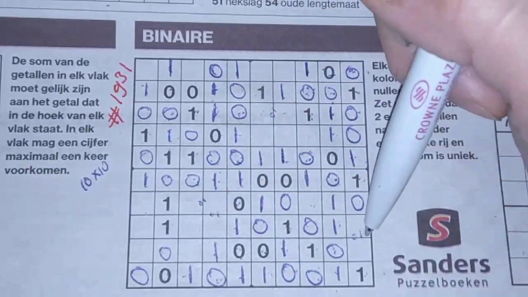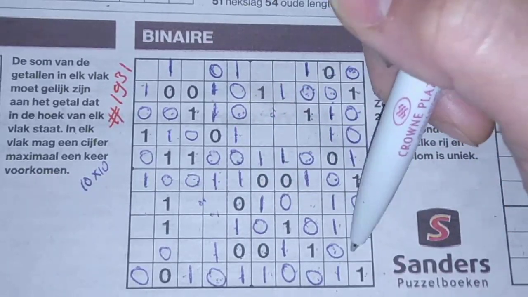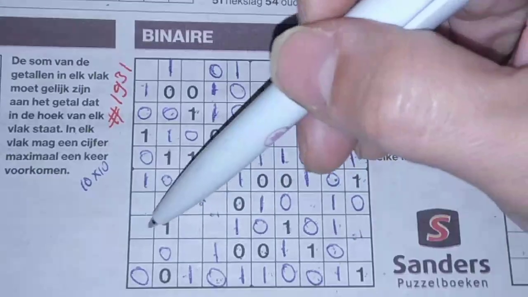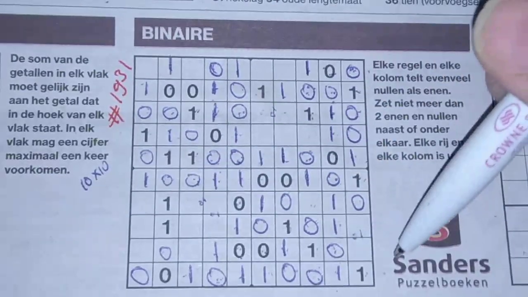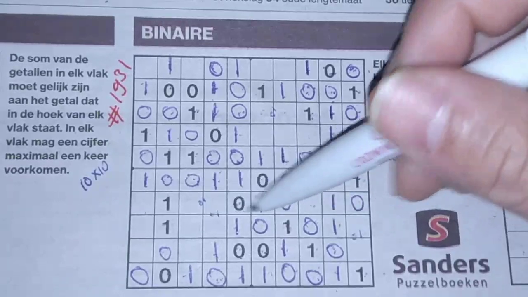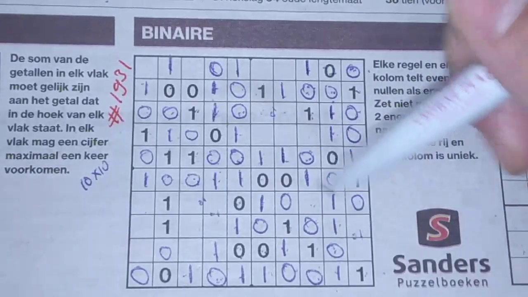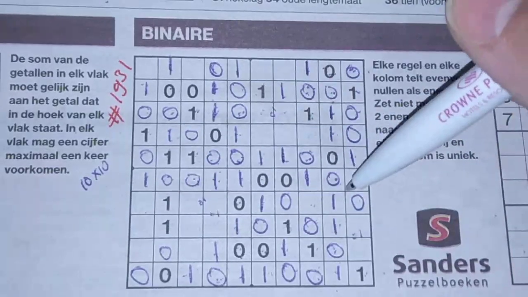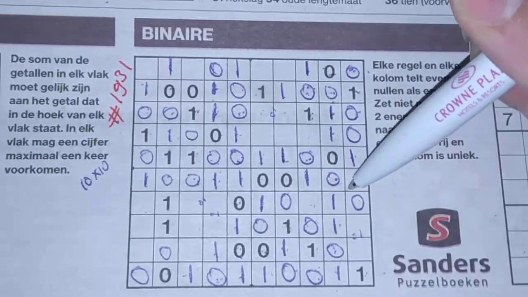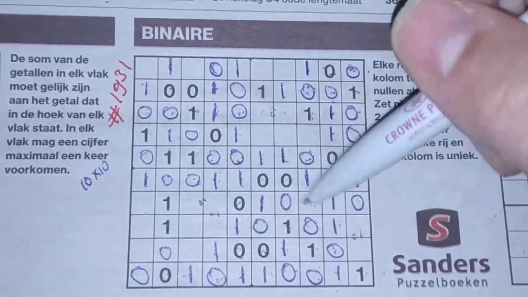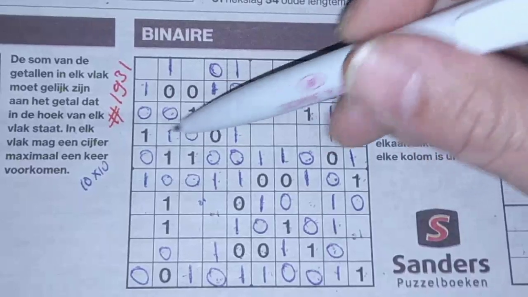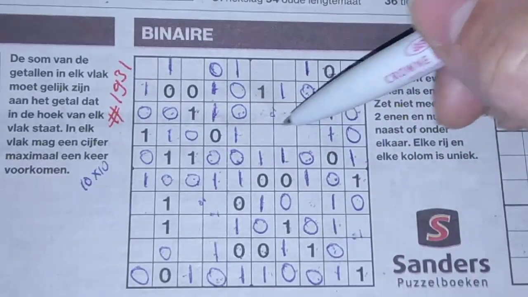3, 4. So here an O, there an O could be, there could be no. 4 ones here. 1, 2, 3, 4 here also. 1, 2, 3, 4 here.